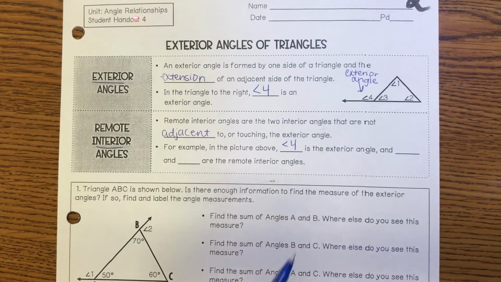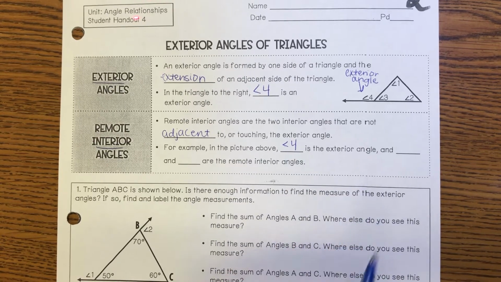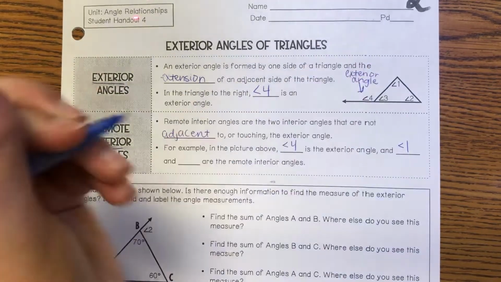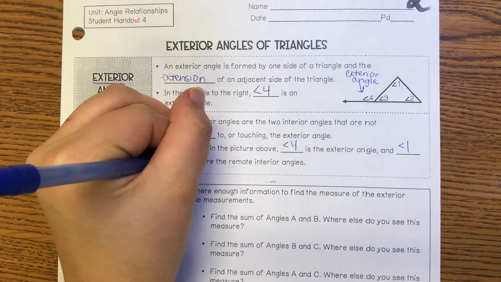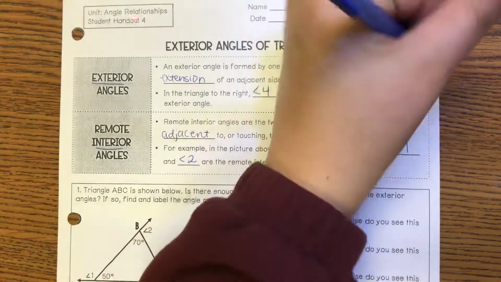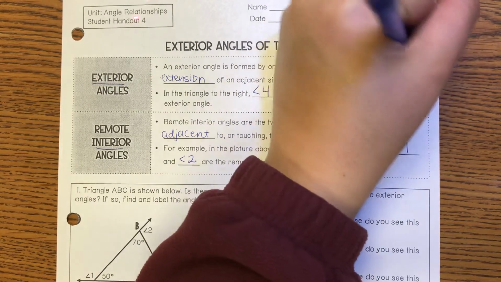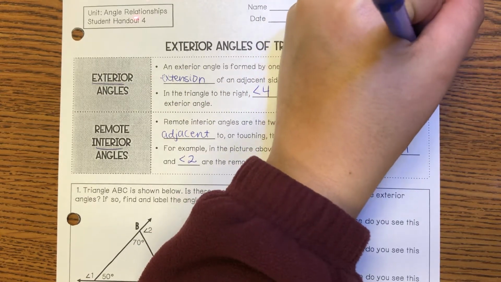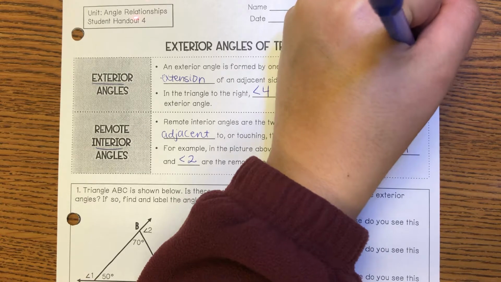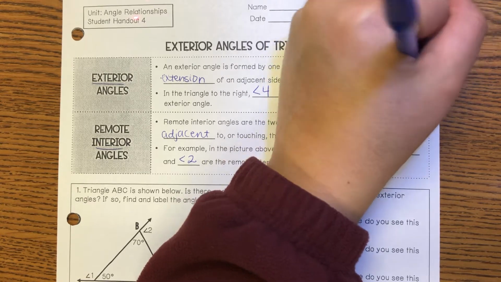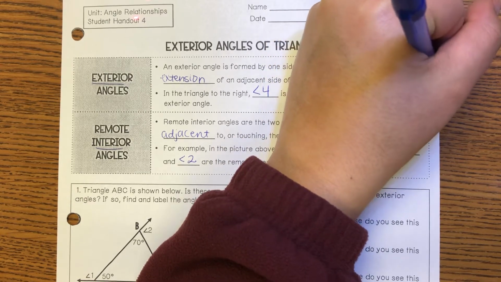But then the two angles that are remote are angle 1 and angle 2. So these two angles right here are the remote interior angles.